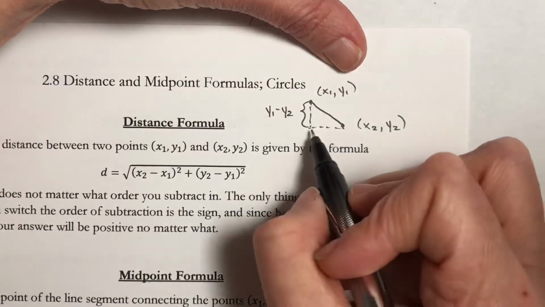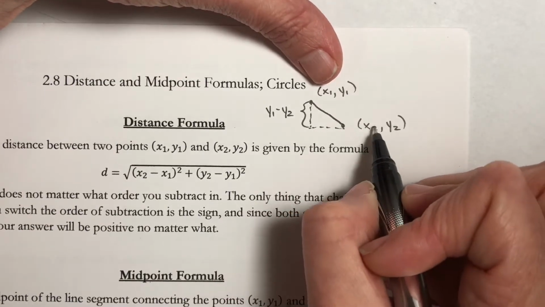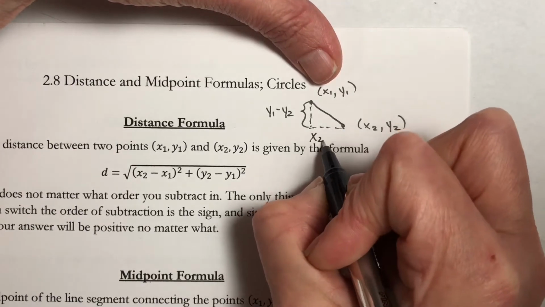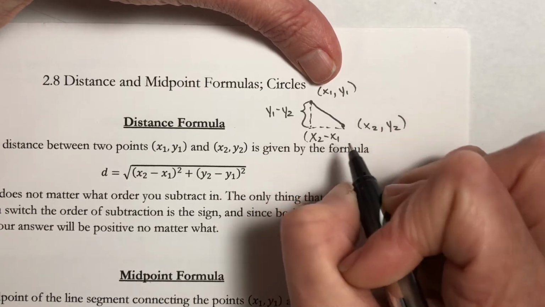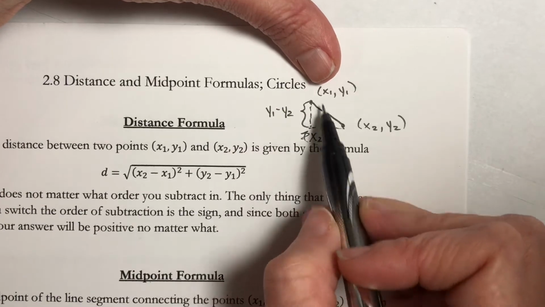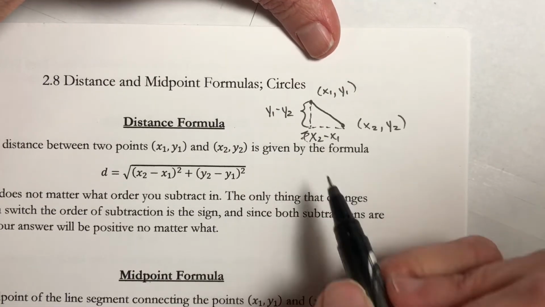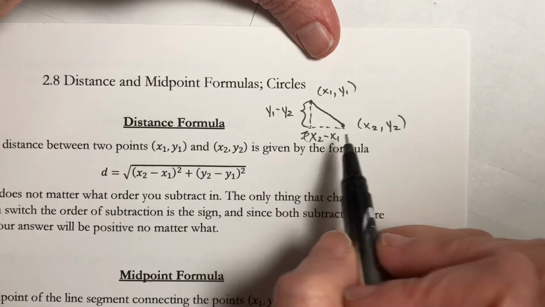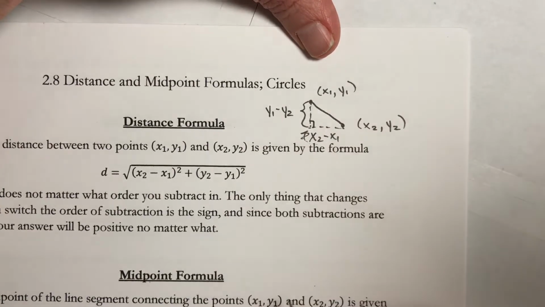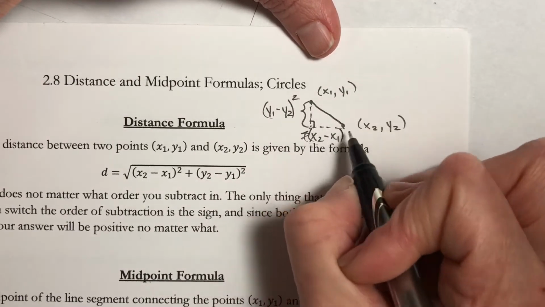okay? The distance here is going to be the difference between your x values. And in this one, my x2 is larger than my x1, so x2 minus x1, okay? So basically, we're doing a subtraction. Subtract your y's to find out how tall the triangle is, subtract your x's to find out how far across it is. Now, we can use the Pythagorean Theorem because this is a right angle. You would take this and square it, take this and square it.